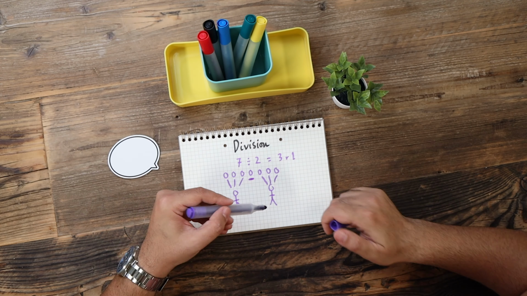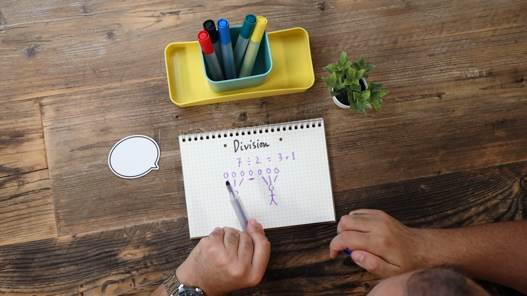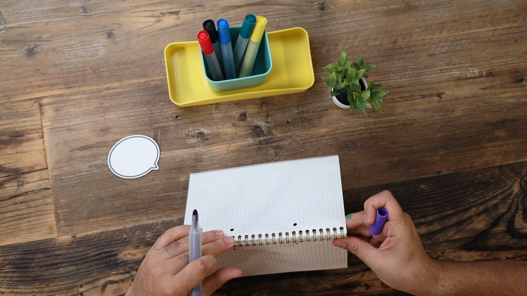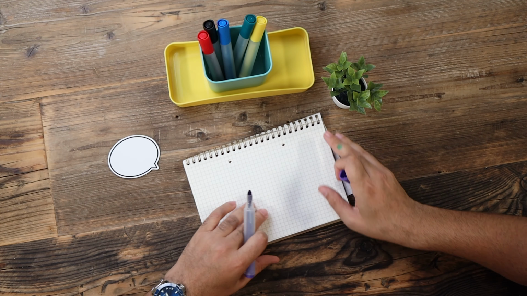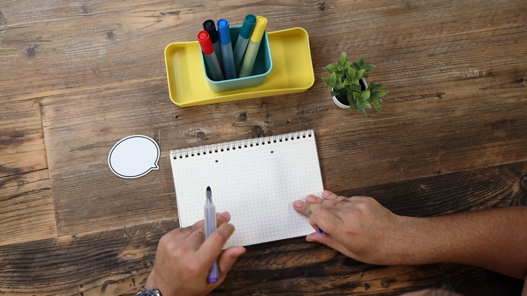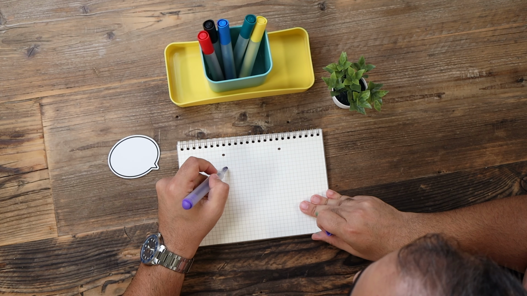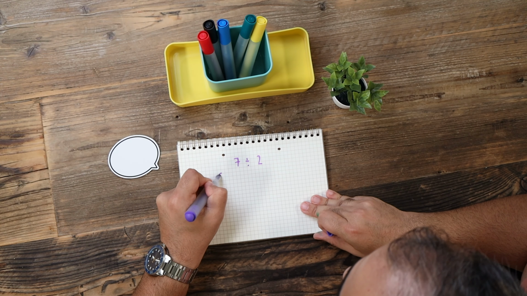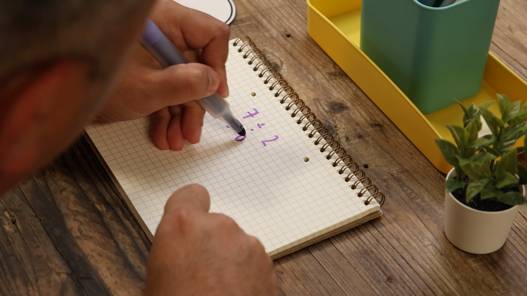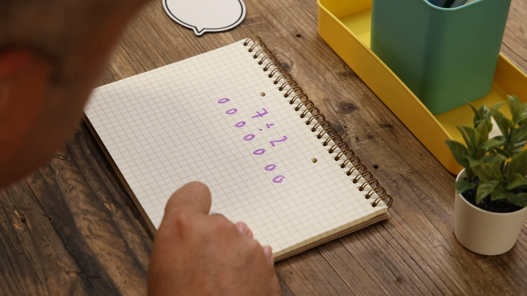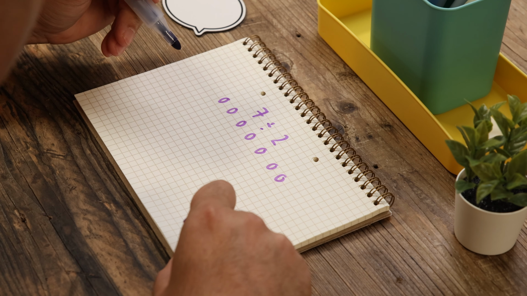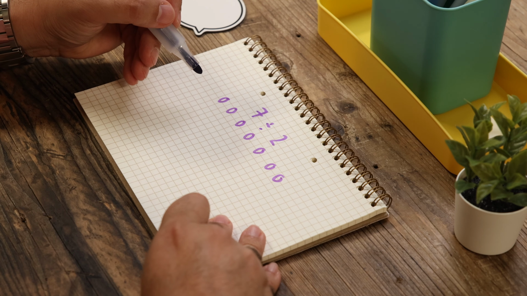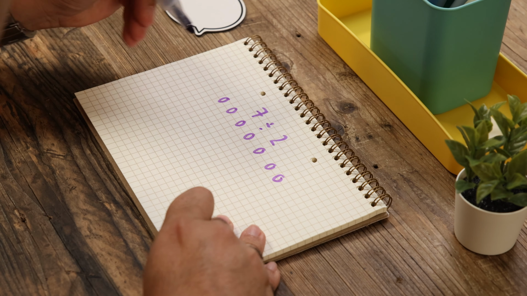Now, if you take that same idea and think of it slightly differently, you might find this easier. I've got 7 items again, same division, 7 divided by 2. One other way to think about it is to circle these as 2 items at a time.